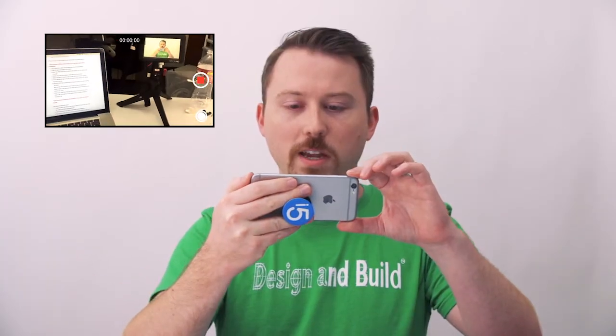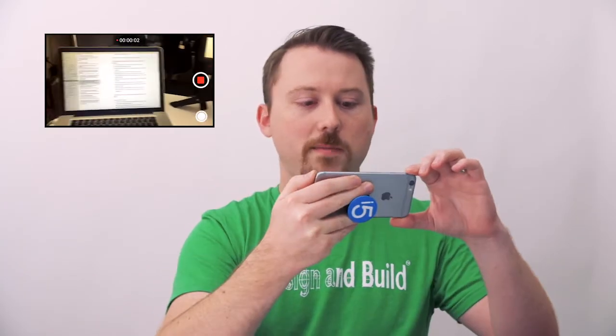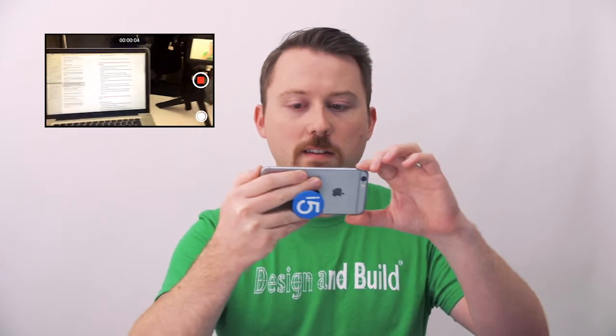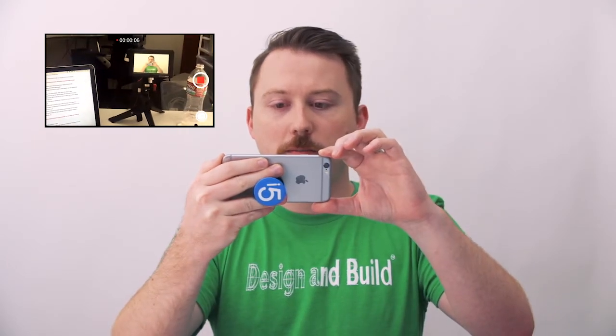So here is my recording setup. So you can see I've got my laptop here with my outline. I've got a little monitor for me to see myself. There's the camera, and then there's my computer recording what's on my phone. So you can see it. So that's my setup here whenever I do one of my weekly tutorial episodes.